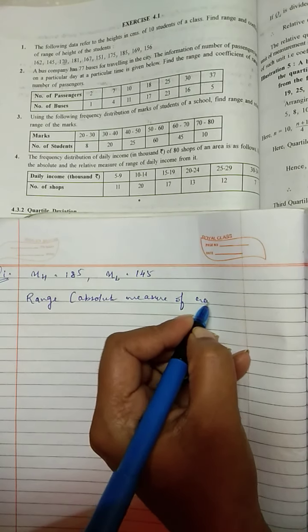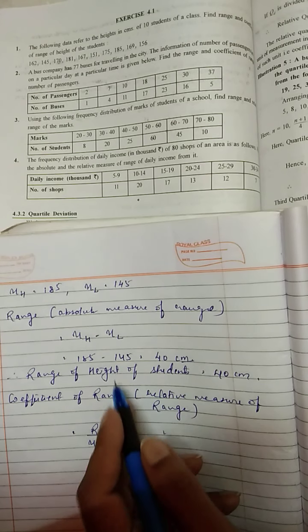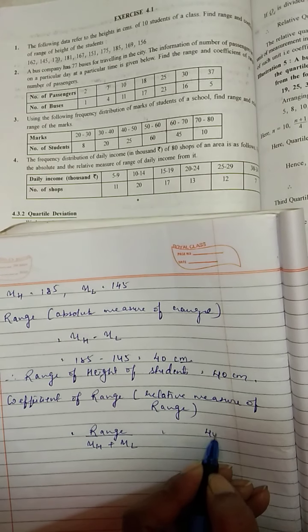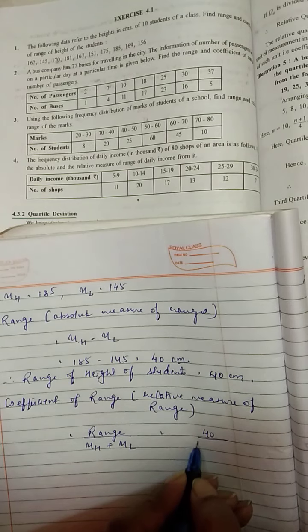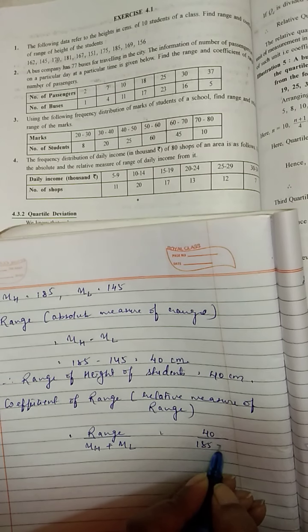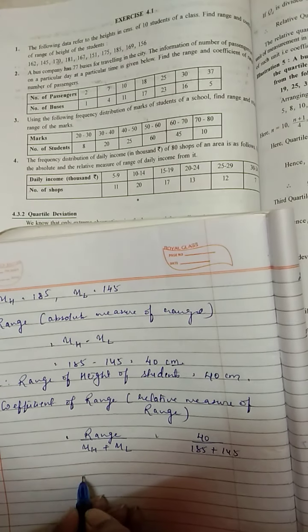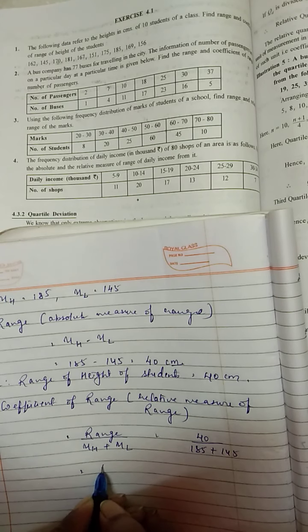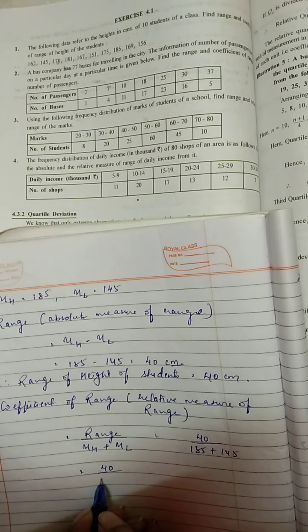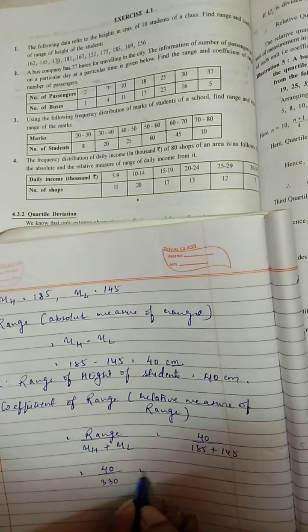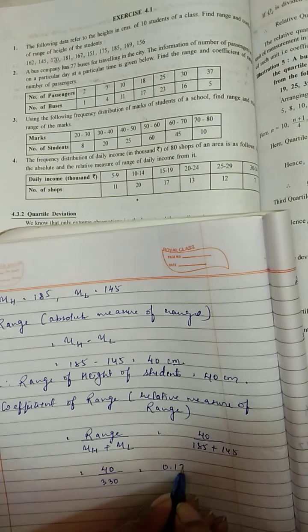So here students will write the formula, that is range upon xh plus xl. So range already we have found, that is 40, xh 185, and this one is 145. So 40 upon 330, and answer is 0.12.